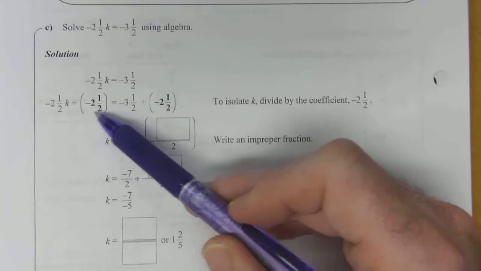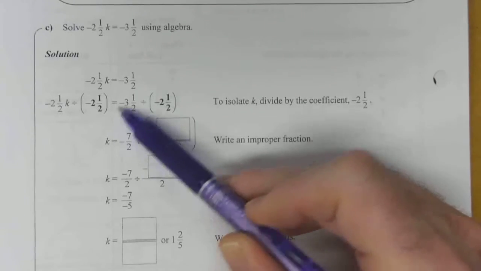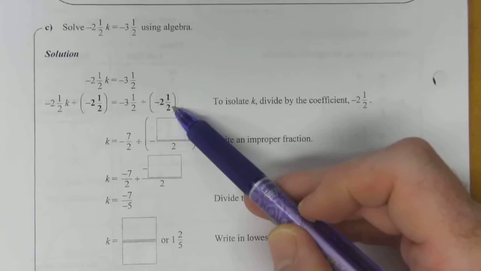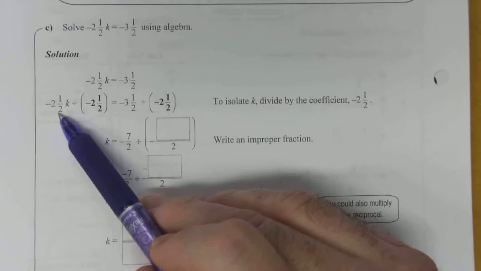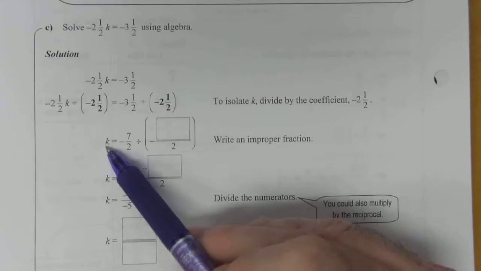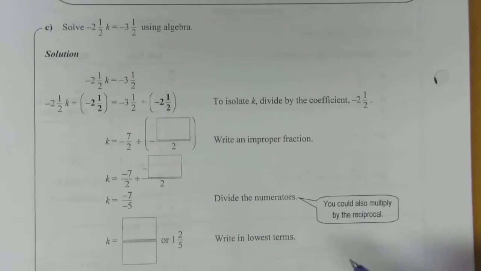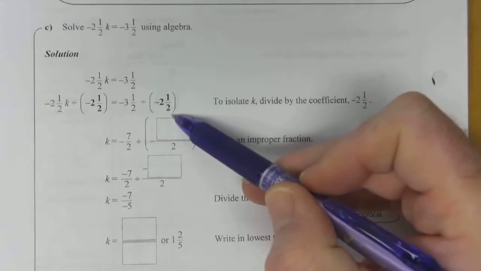Now if we do that on the left, we have to do that on the right to keep the equal sign correct. So negative 3.5 divided by negative 2.5 goes on the right. We know that opposite operations cancel each other out. So that leaves us with just k on the left-hand side. But now we've got this thing to calculate on the right-hand side: negative 3.5 divided by negative 2.5.